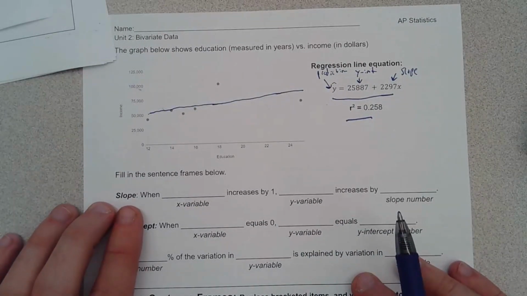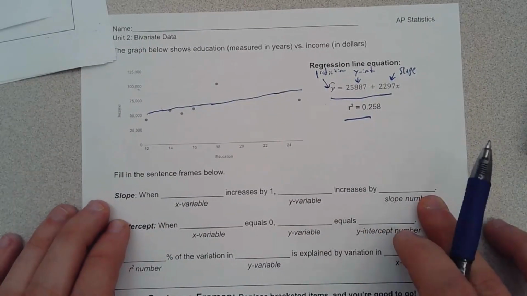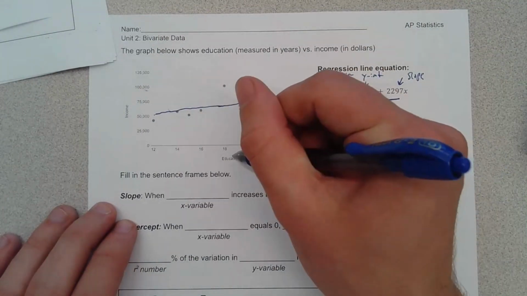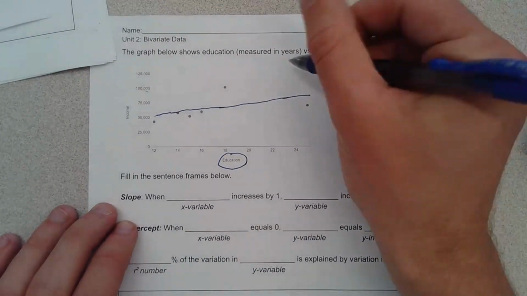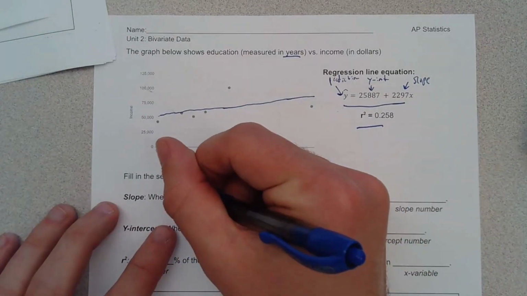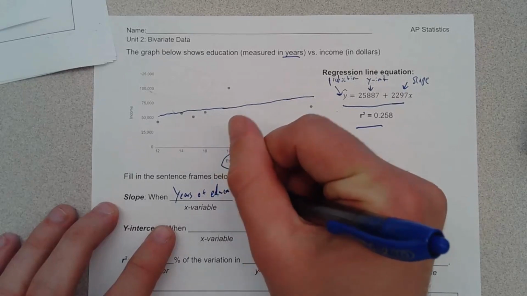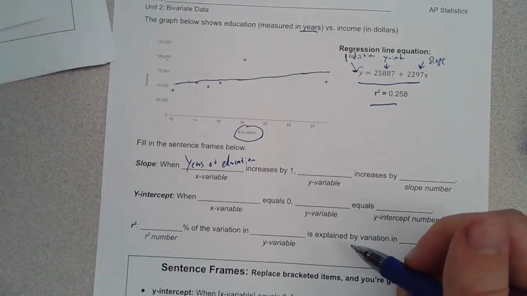Okay, so when we fill out the explanation for slope, our x variable here is education measured in years. So when years of education, let me zoom in a little bit here.